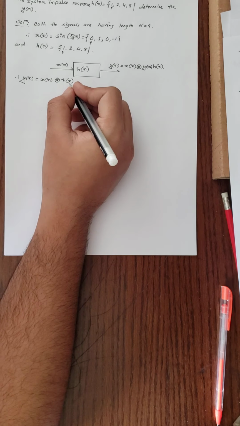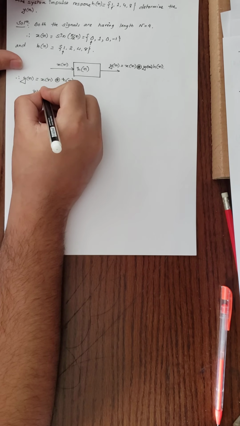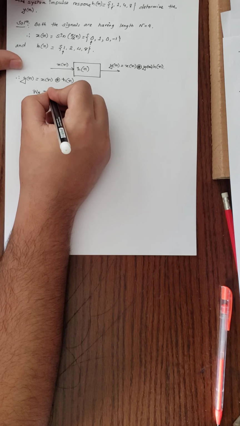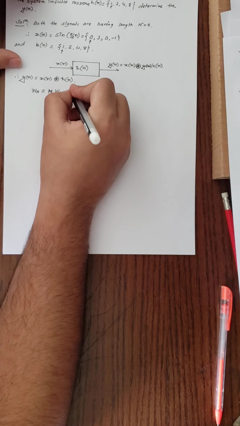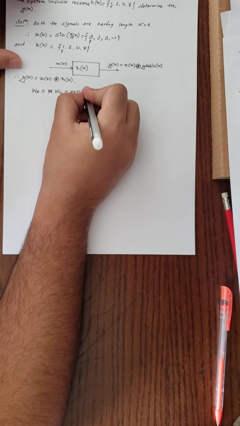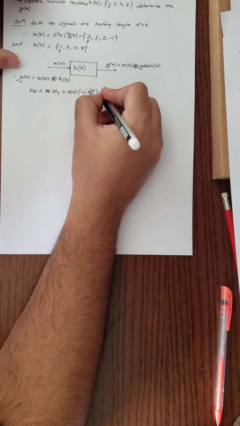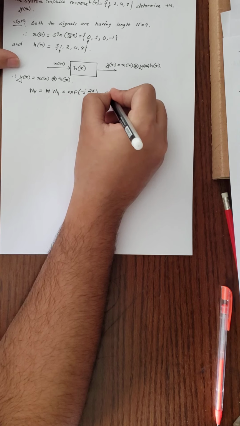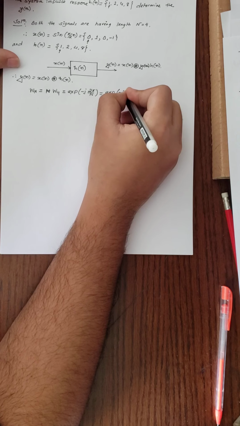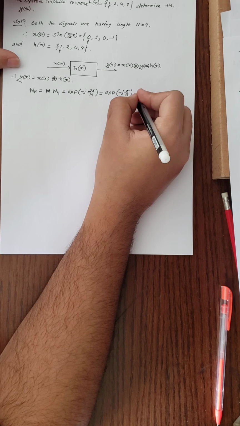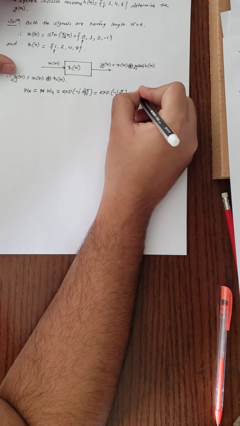So now since we are doing the circular convolution, first of all we must define W of N, which in our case is W of 4, and W evidently is e to the power minus j twice pi over N. And since N is 4, we can write this as e to the power minus j pi by 2, which if expanded using Euler's relation will give us the result negative of j.